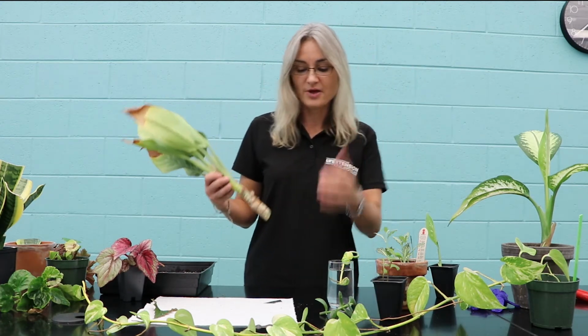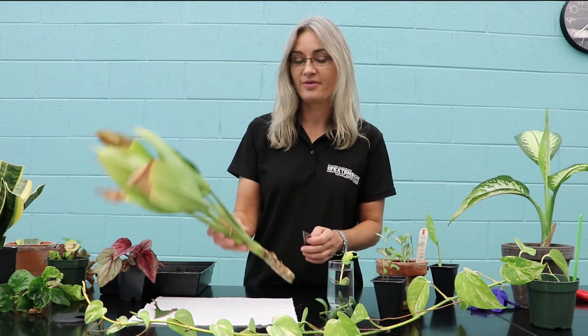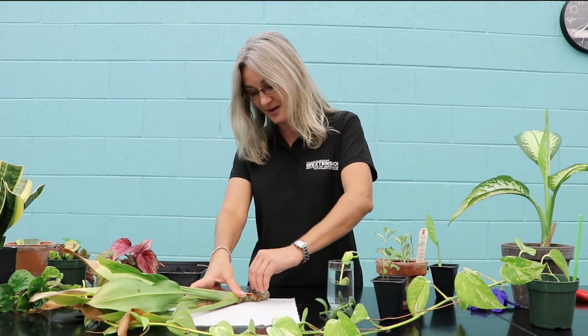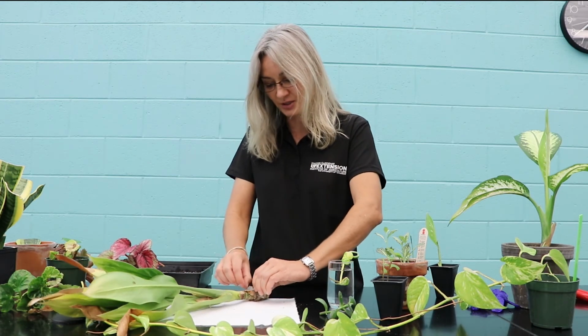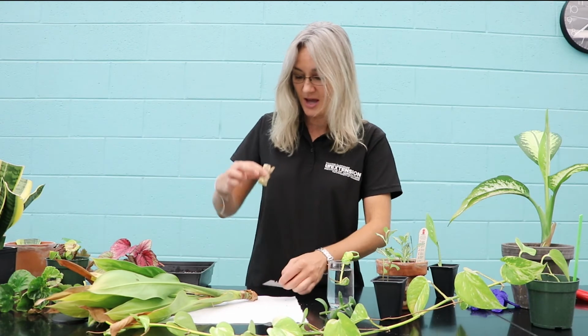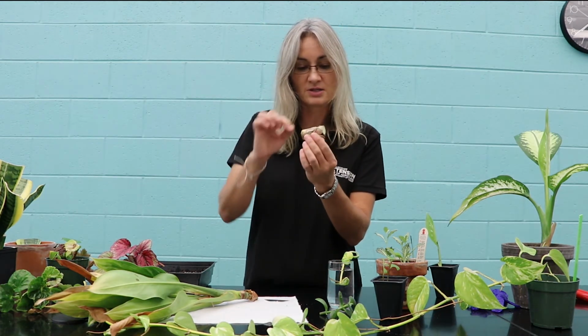Another way that you can teach stem cuttings, which really connects well with the topic of auxiliary buds on stems, can be by actually doing some stem cuttings. And so once again, we want to be careful that we don't get any of this irritant on us.